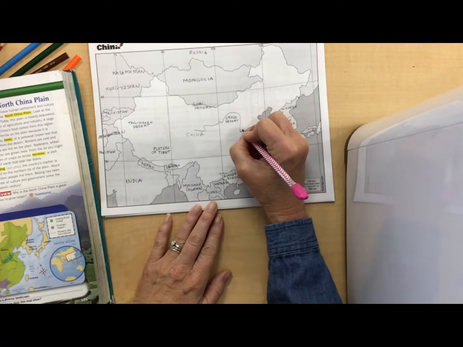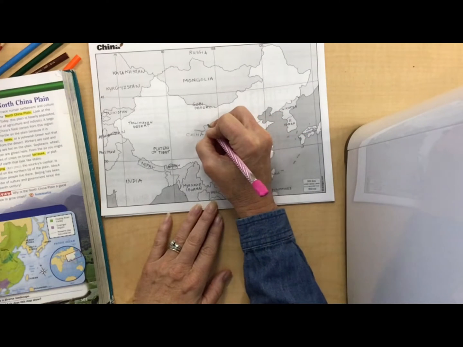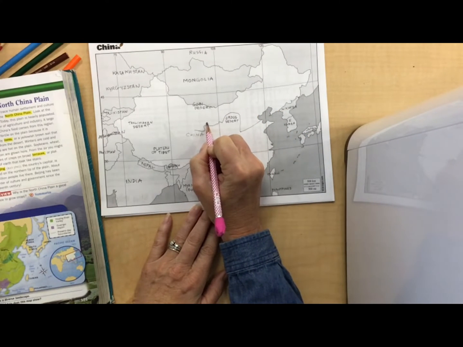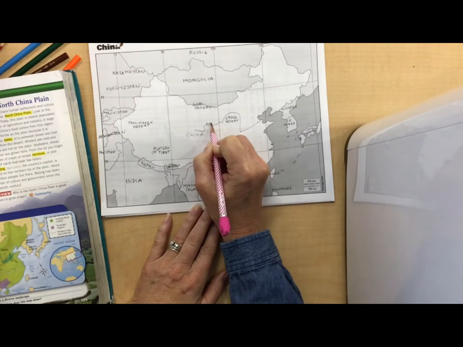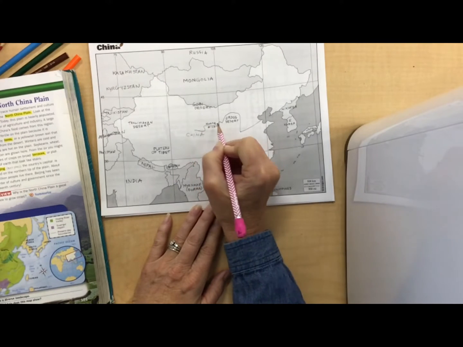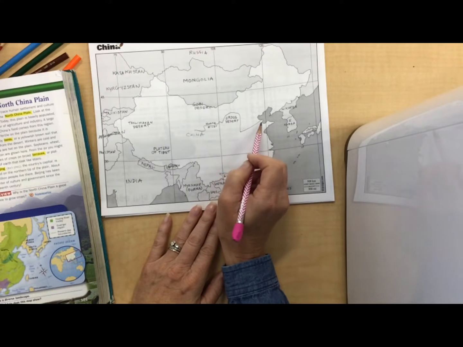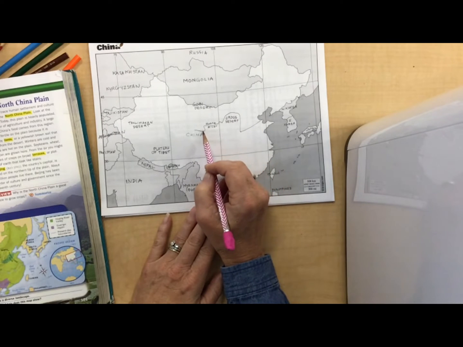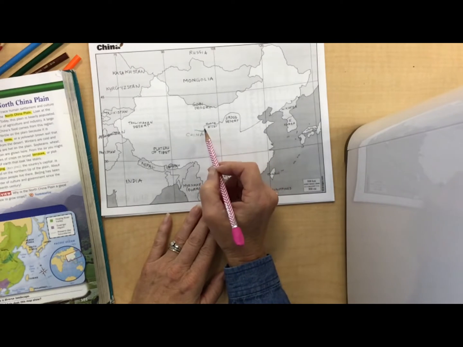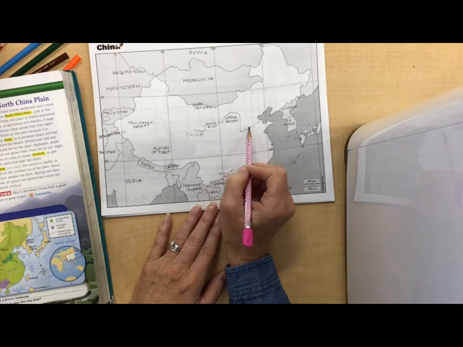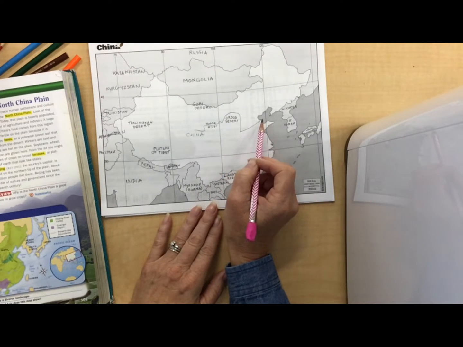So let's write, I think I'm going to write it right in here. We don't capitalize that. I mean, we'll capitalize it, but it's not in all caps. Huang River. The Huang River. Huang means yellow. This is the Yellow River. It's also known as the Huanghe because he means river. Huanghe, or Huang River, or Yellow River.